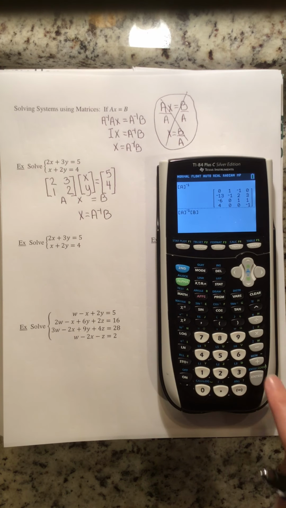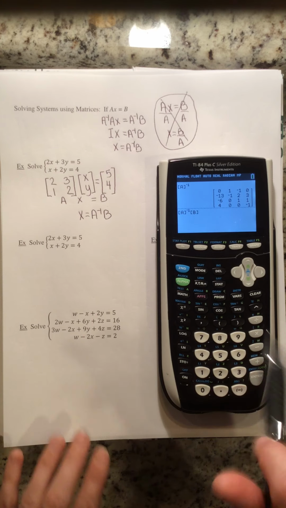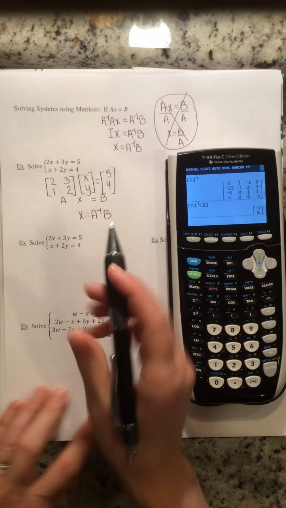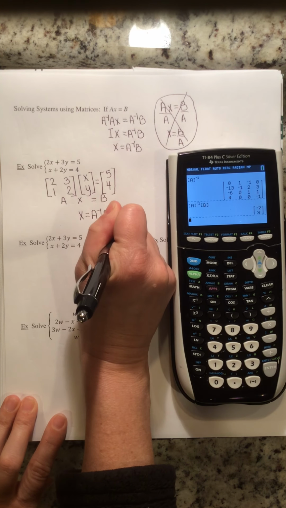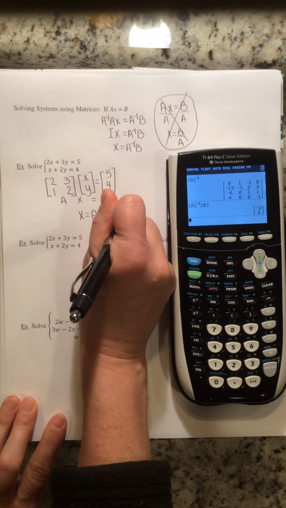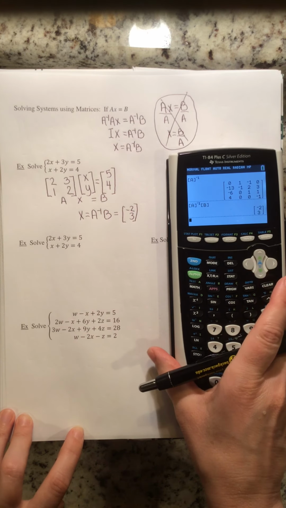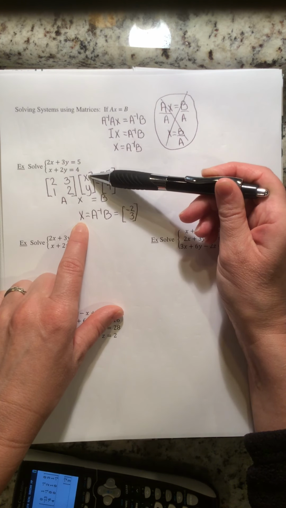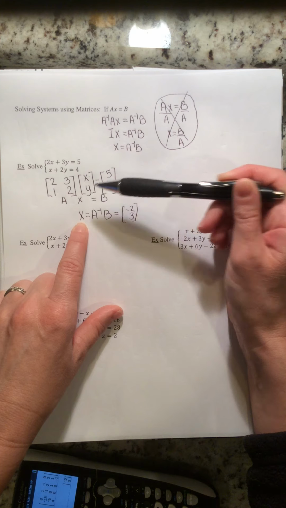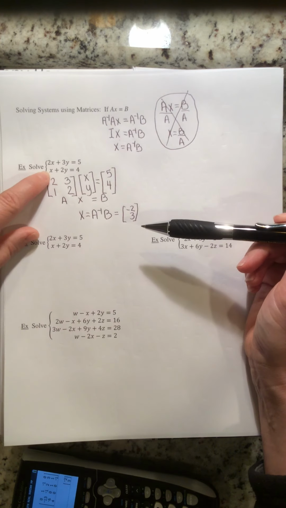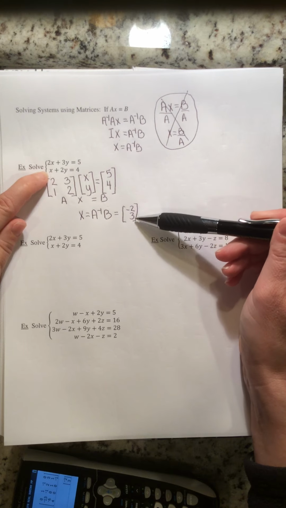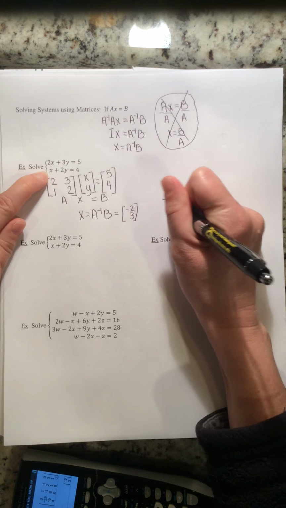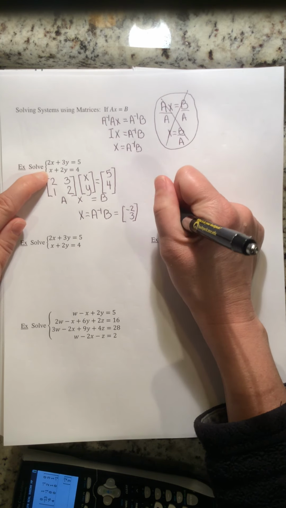Grab matrix B. Now hit enter, and it's going to compute the inverse first and multiply by B to give you this skinny matrix, negative 2, 3, that looks like this. And what I want you to notice about that is that it stored X in the first row and Y in the second row. So if we were trying to solve this little 2 by 2 system, we now know X is negative 2 and Y is 3. So I would write my answer as the point, negative 2, comma, 3. Looks like this.